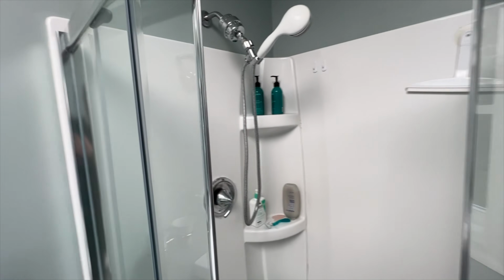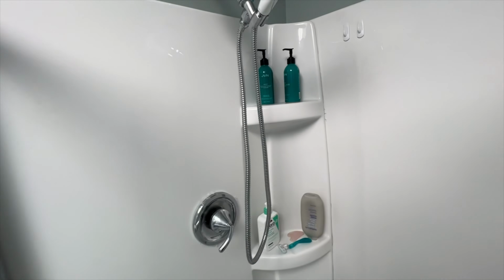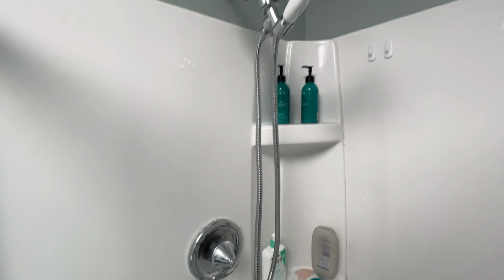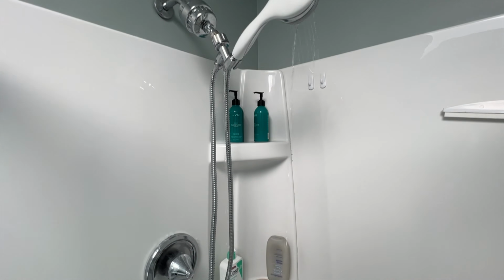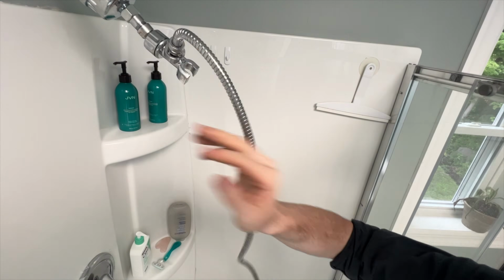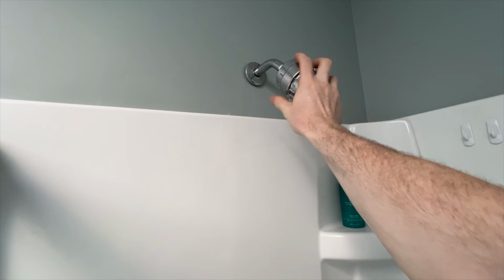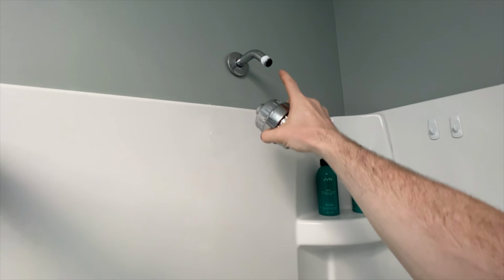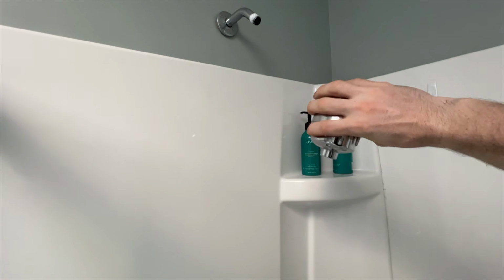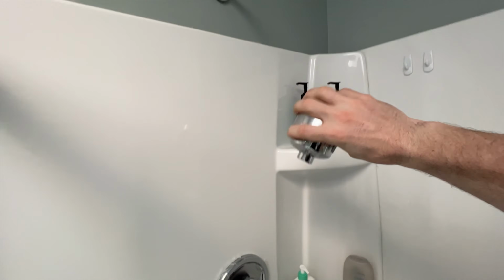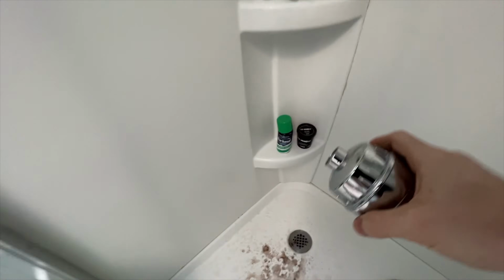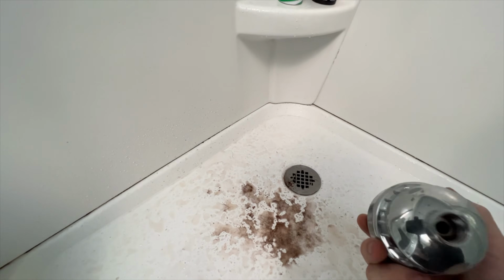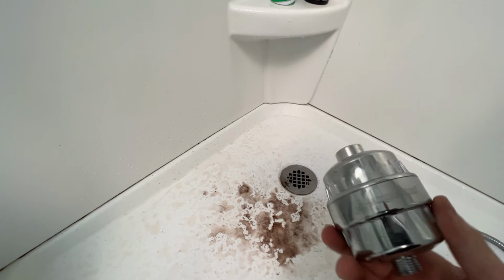In the meantime, let me just test this shower out real quick. And there's not a whole lot coming out. Probably this, which is probably a filter. There's a screen there. Yeah, come down here. That's pretty cruddy looking, so I'll split this open.